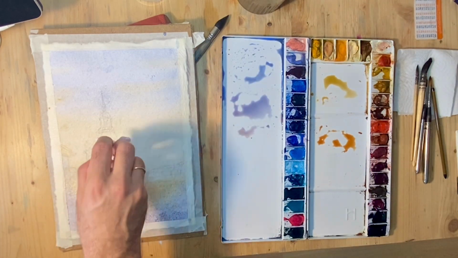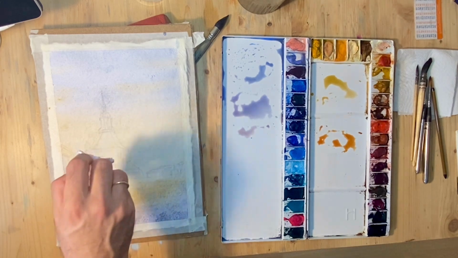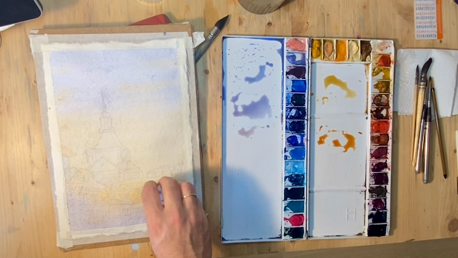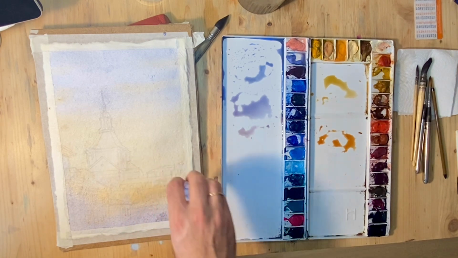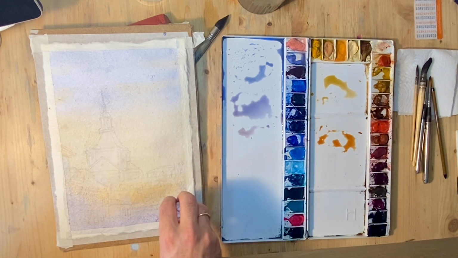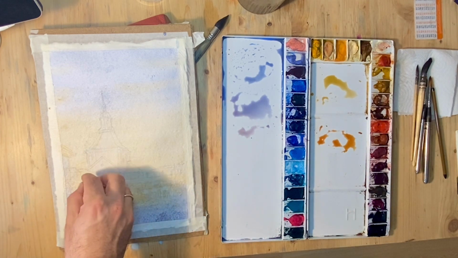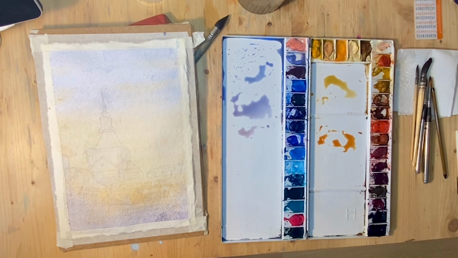I still want to lift some paint, particularly where the building is most lit by the light, and also to create some texture here. So I just dry the paper a little bit so that when I use the tissue paper I will lift everything, just a little bit.